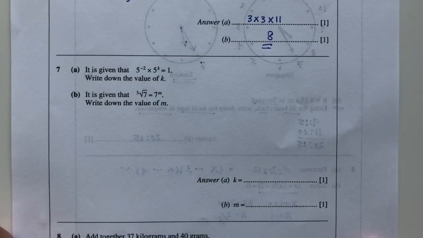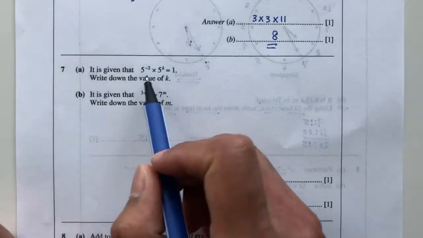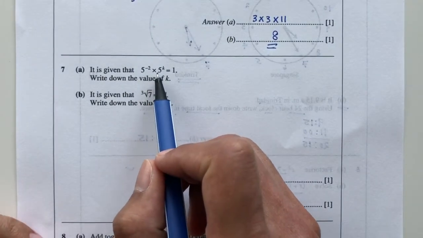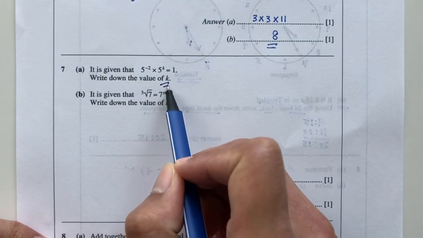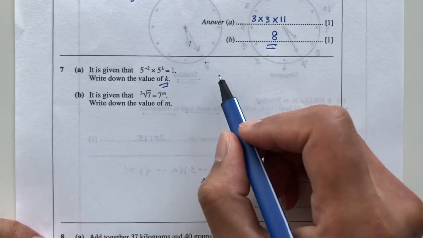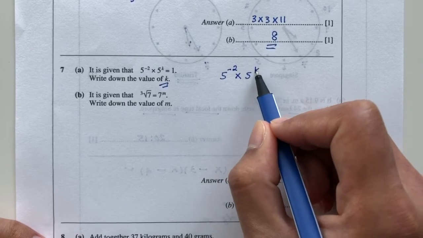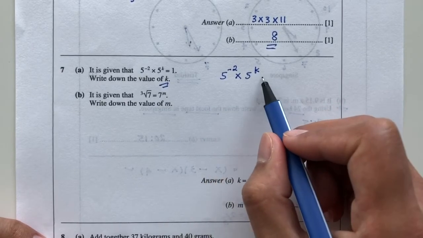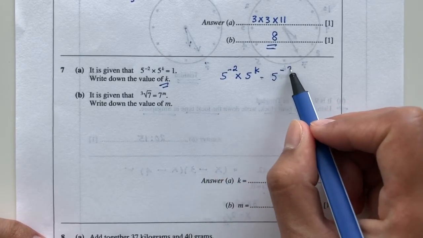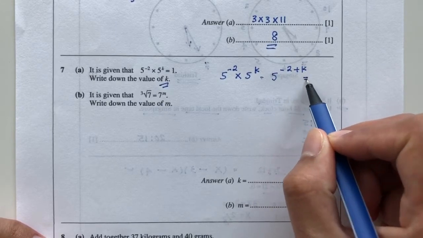Now for part 7, it is given that 5 power minus 2 times 5 power k is equal to 1. Find the value of k. So pretty easy. 5 power minus 2 times 5 power k. Since they have the same base, we can add the powers. So minus 2 plus k equal to 1.